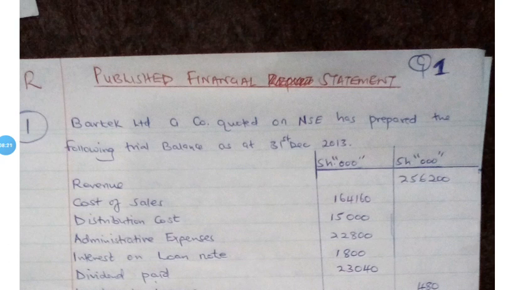So this is not a question of a consolidation. It is not a question on bank. It is not on branch. It is not in farming, not in hire purchase, not in any other form. It is just an independent question requiring income statement and a balance sheet. But you are told that this is a company quoted on Nairobi Security Exchange. So that one is an indicator that the question is to be prepared in a published form.